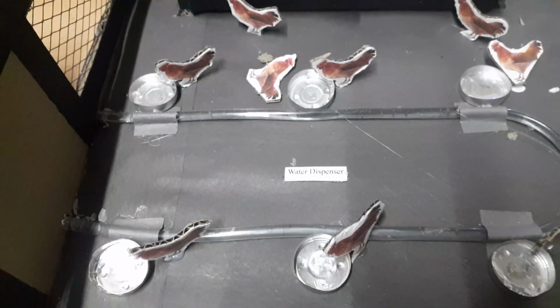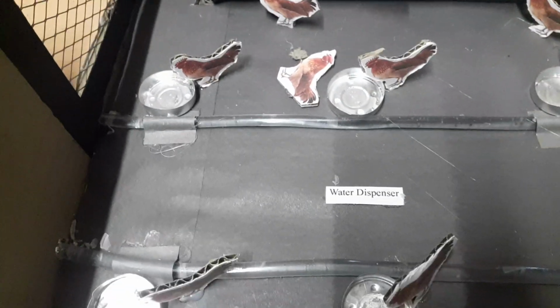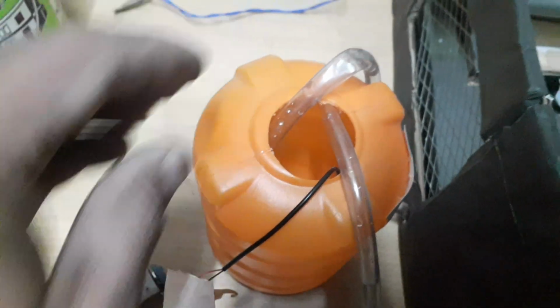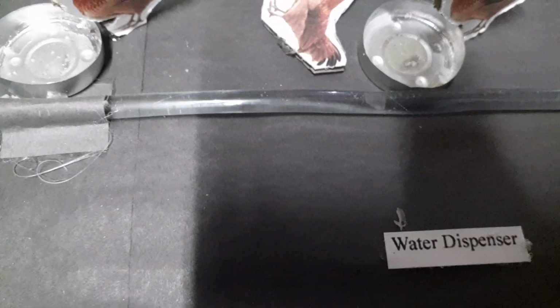The second part is the water dispenser. This is the feed dispenser and this is the water dispenser. There is a small motor placed inside this tank. When the switch is pressed, the water will flow through this pipeline and it will deliver to various pots inside the poultry. We can observe the motor is working and the water is flowing through this.